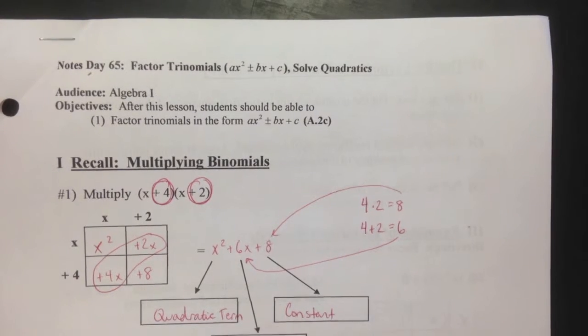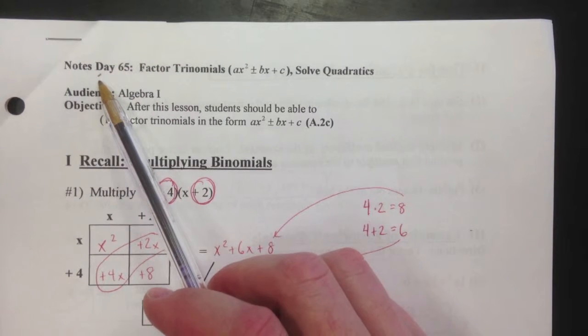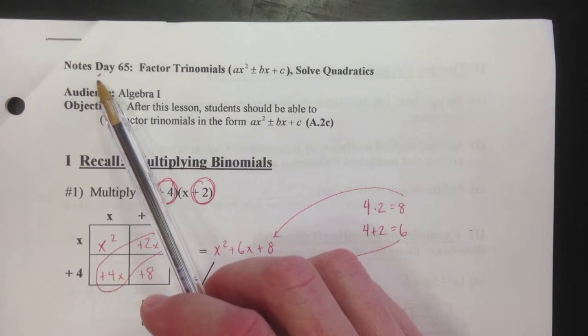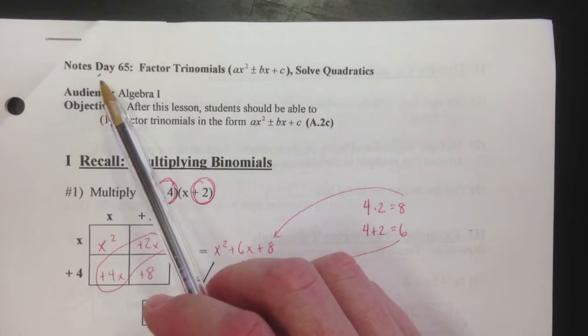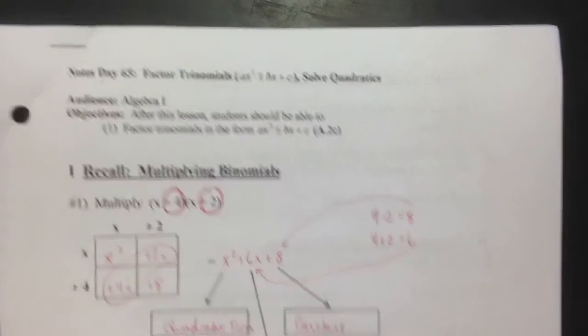Okay, folks, so here we are. This is the second day of factoring trinomials, where the lead coefficient is 1. And we're going to take the same notes that we did yesterday. Now, yesterday we did the first 2 pages, where we did the front and back. So let's go ahead and flip it over to the 3rd page.